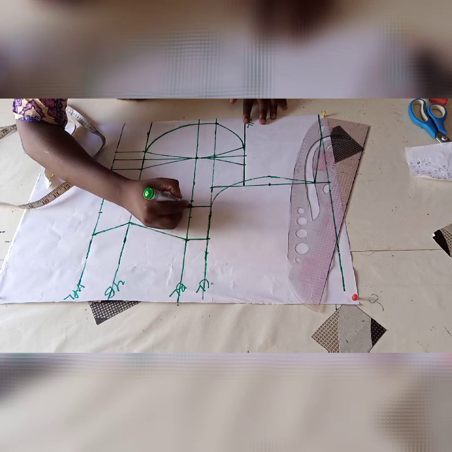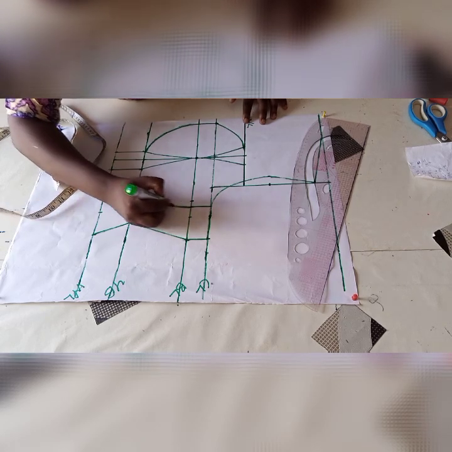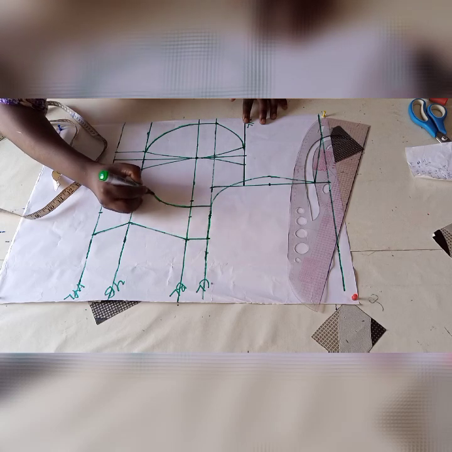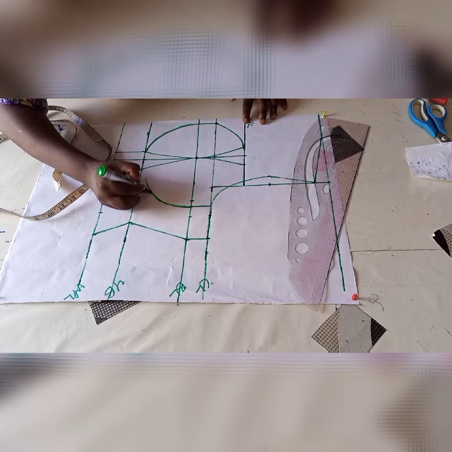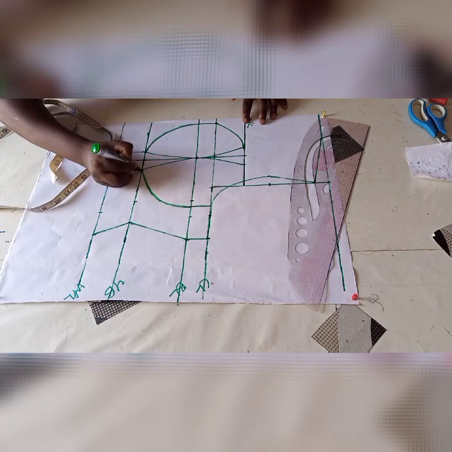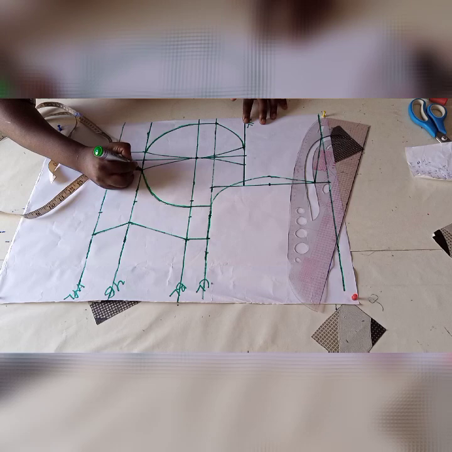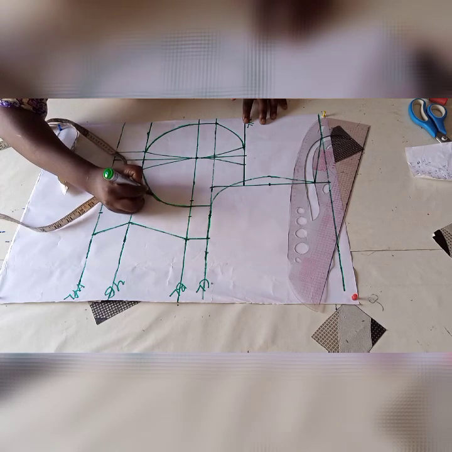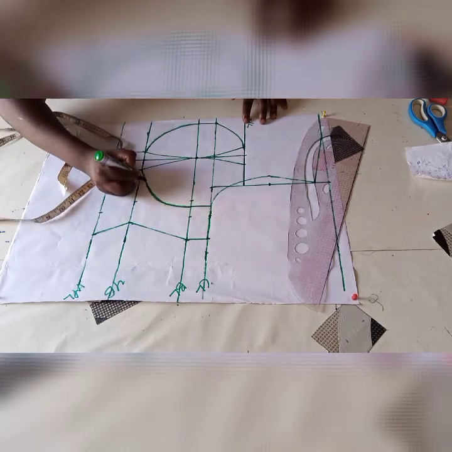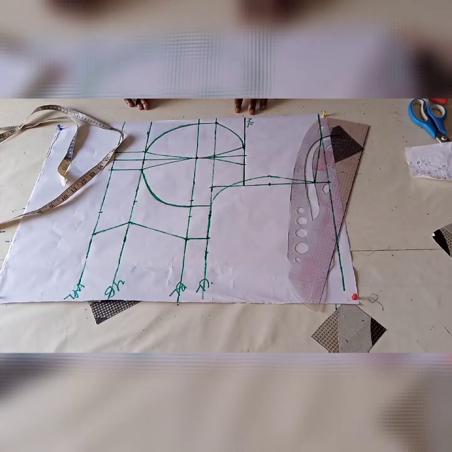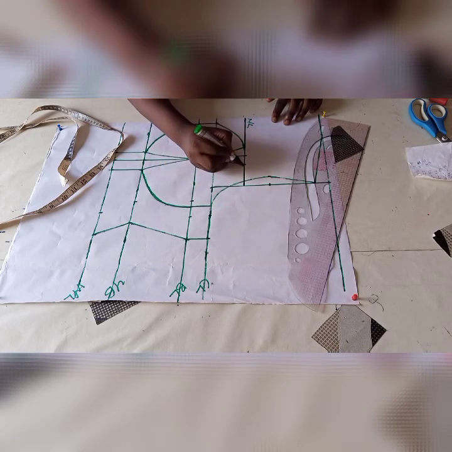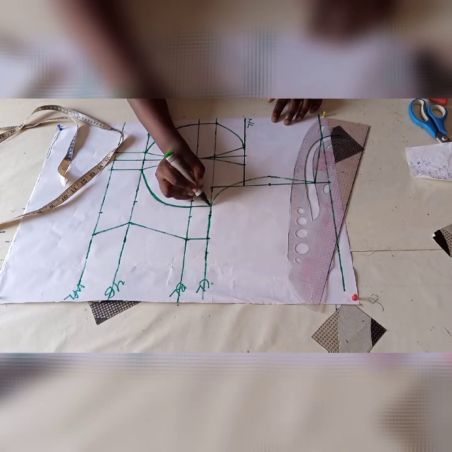You can use your French curve. For me, I'm using my free hand. So this is it. From here, we connect it to this side.